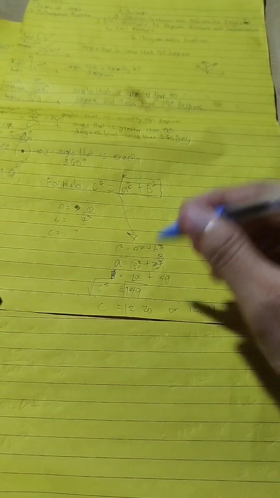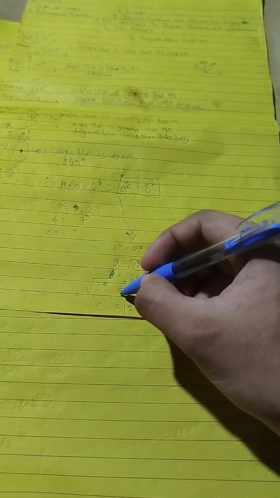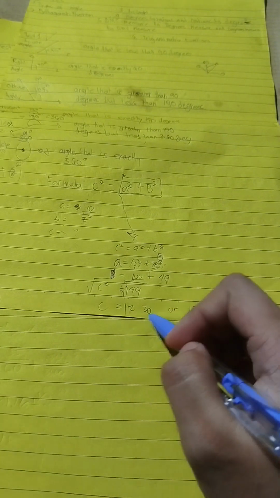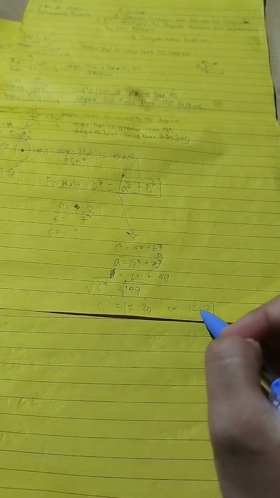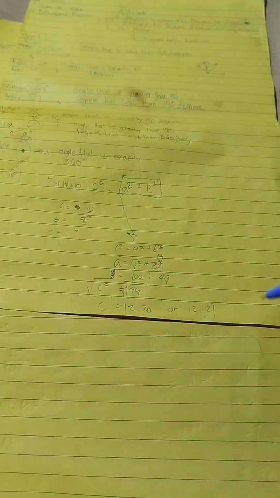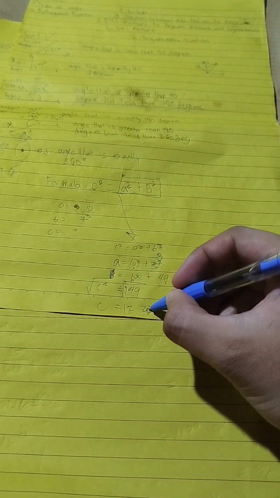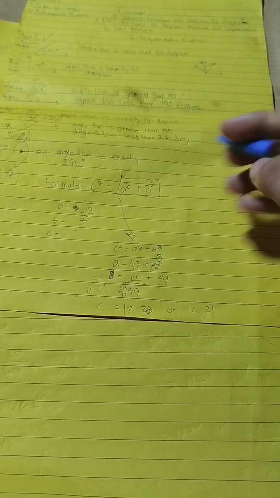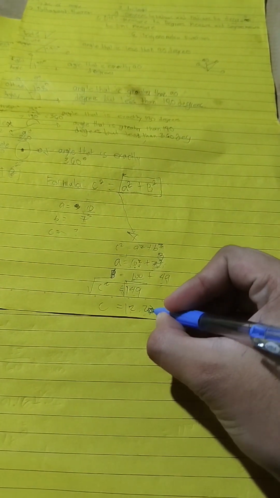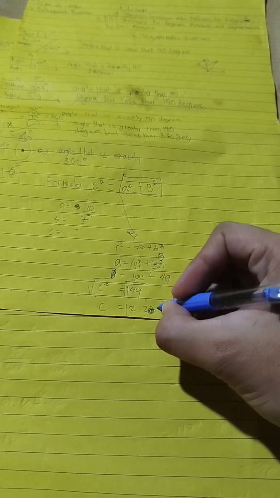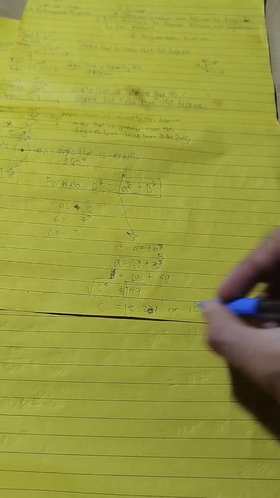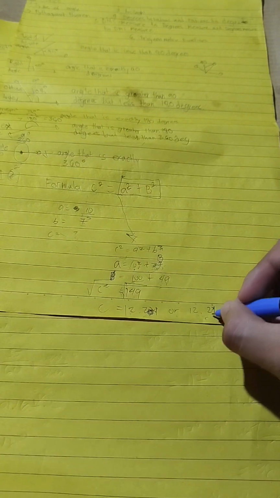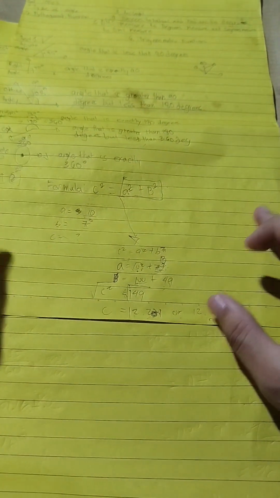So the answer is the square root of 149, which is 12.20 or 12.21 depending on the calculator's rounding. Okay, so that is topic 2.